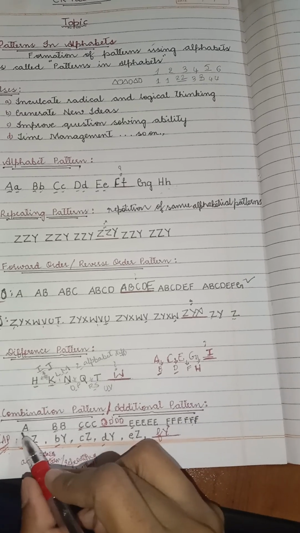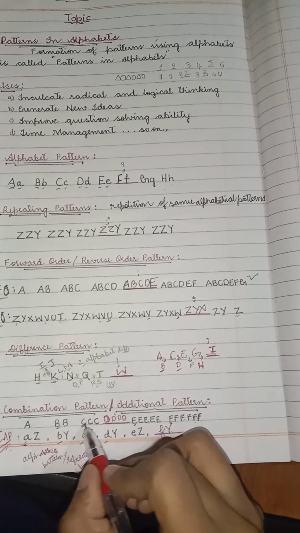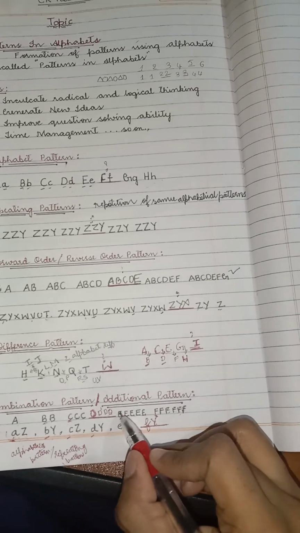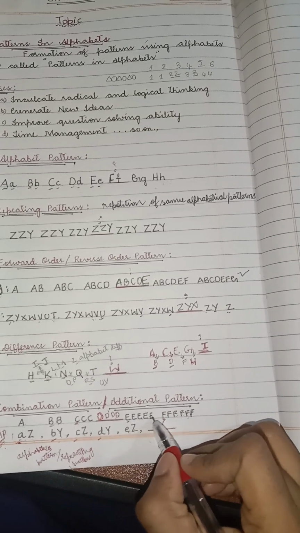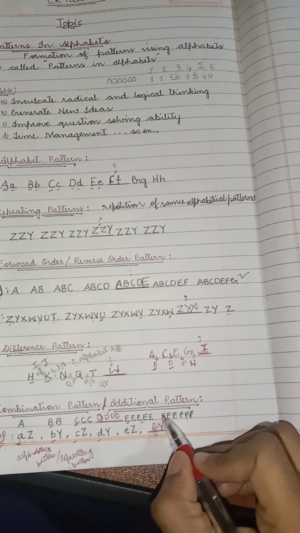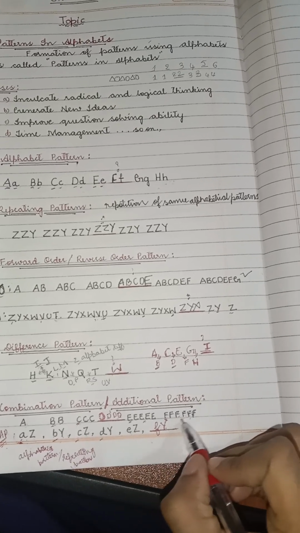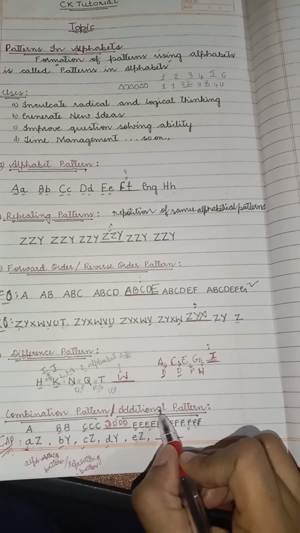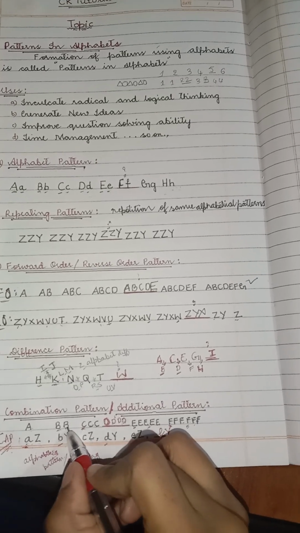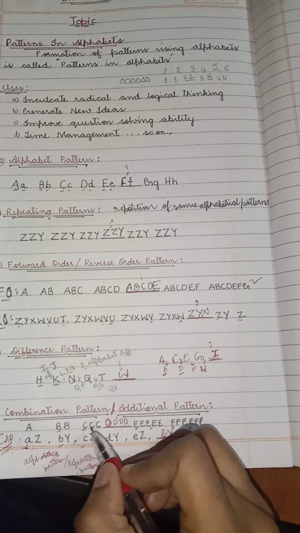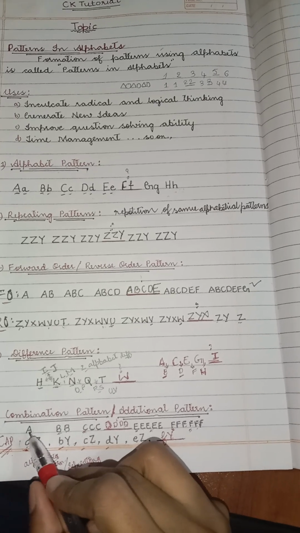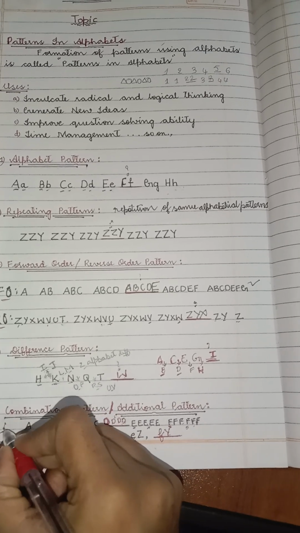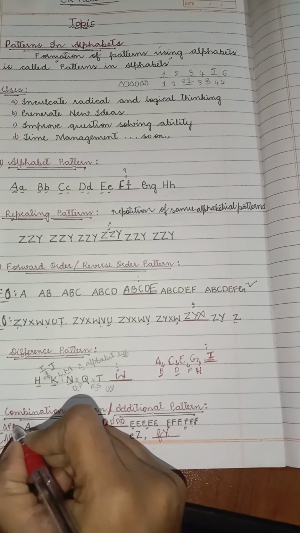So A, B, B, C, C, C, D, D, D, E, E, E, E, F, F, F, F, F. Addition of letters, which may be one or more, is called additional pattern alphabet.